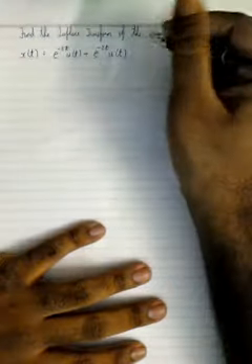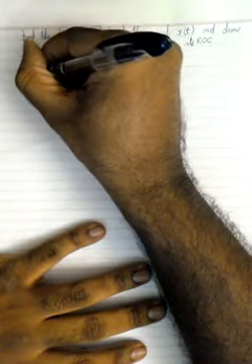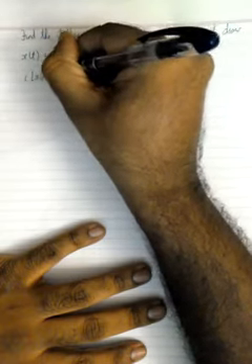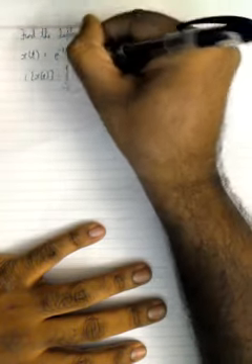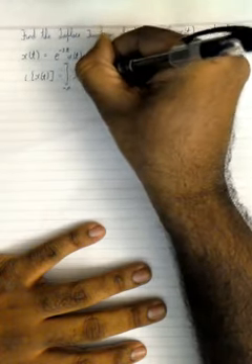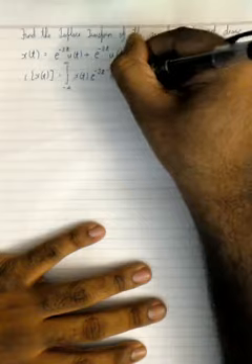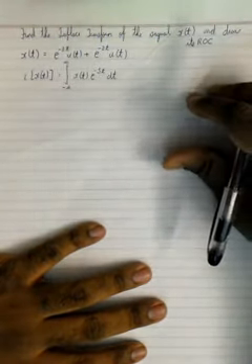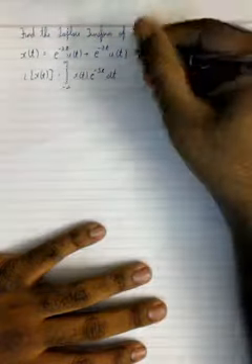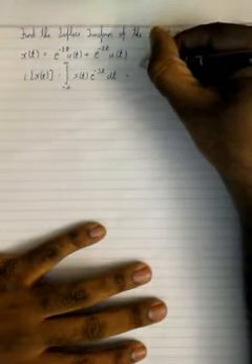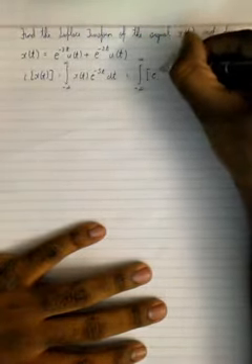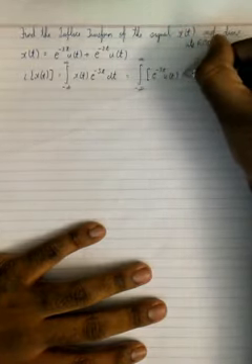As you all know, the first thing I do is write the Laplace transform equation. That is, the Laplace transform of x of t is nothing but the integral from minus infinity to plus infinity of x of t into e raised to minus st dt. Now I substitute the value of x of t in the given equation. What is x of t? It is e raised to minus 3t u of t plus e raised to minus 2t u of t, into e raised to minus st dt.